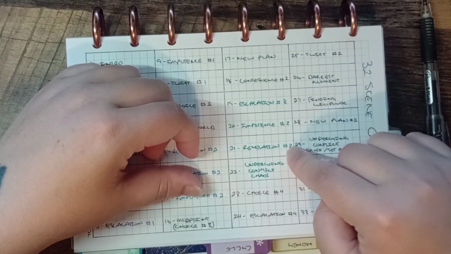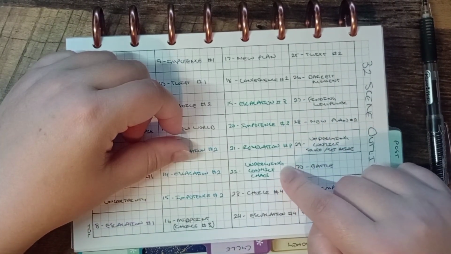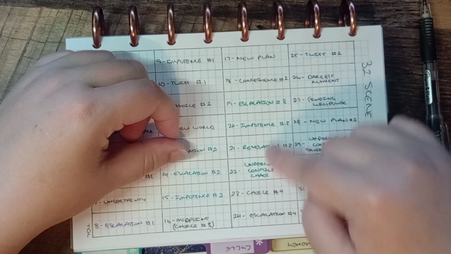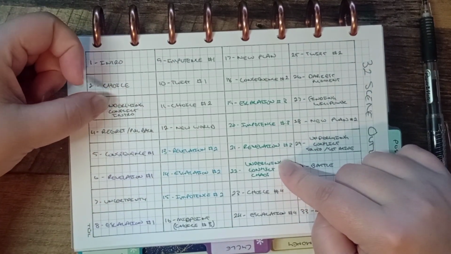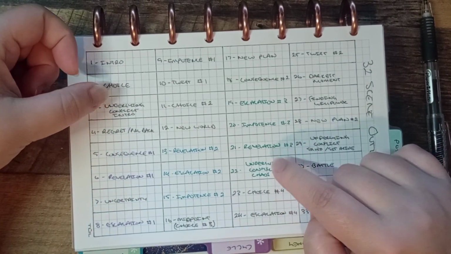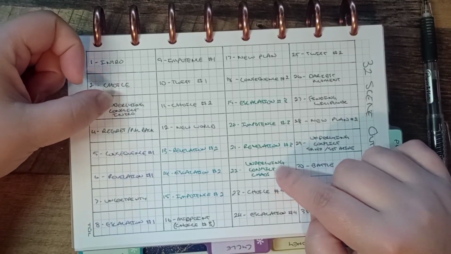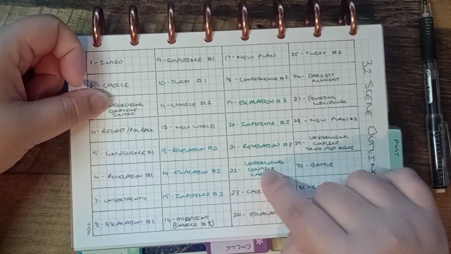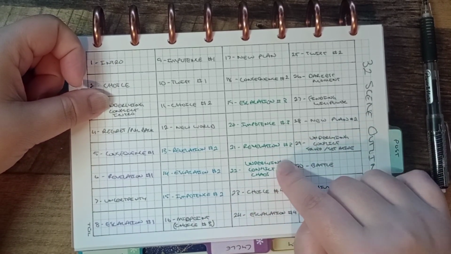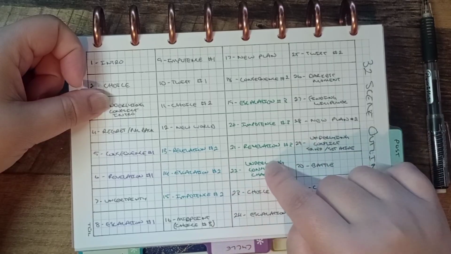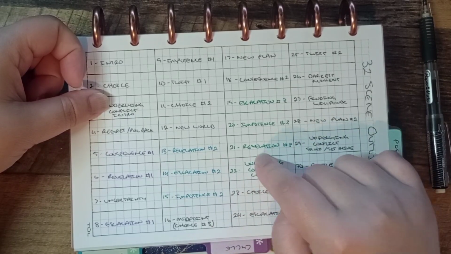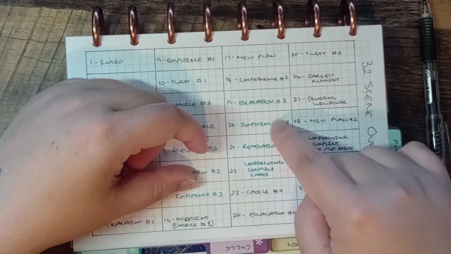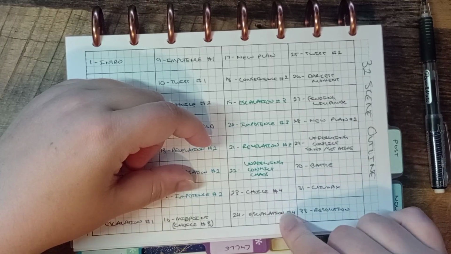Then we get revelation number 3, and then here is underlying conflict chaos, which again can move anywhere in here, but we want something that brings this back up and brings back up the misbeliefs and what caused the misbeliefs. From the midpoint to this underlying conflict, we're having them work through some of these issues, right? They're having to face some of the reasons for why they believed what they believed.